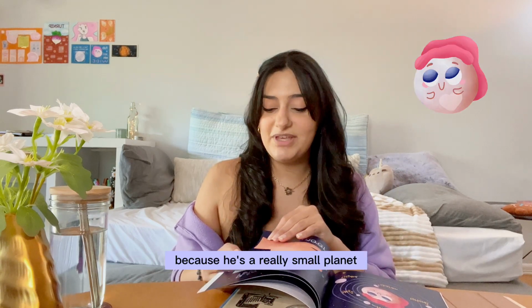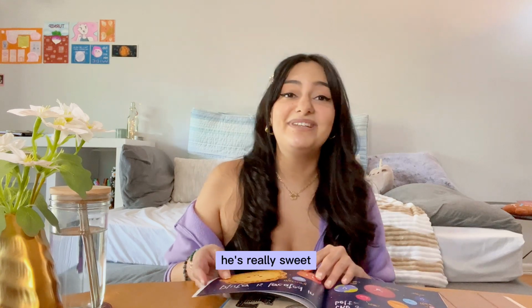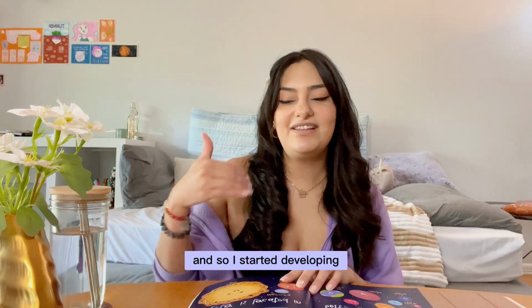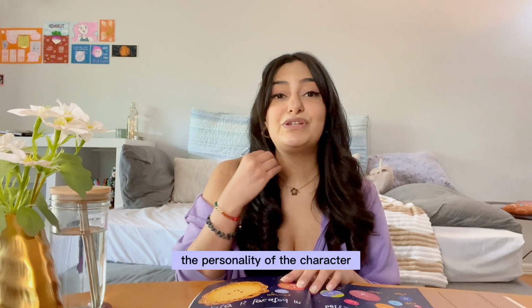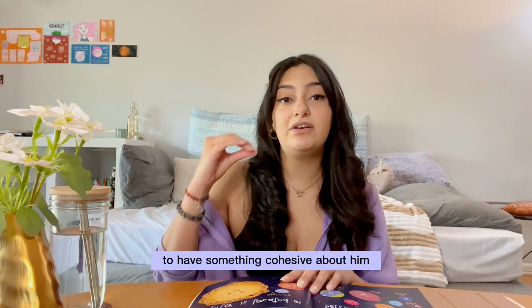And so I started sketching just ideas of how I wanted the character to look like. He's a baby, because he's a really small planet. So I was like, okay, I'm gonna make him a baby. And he's really cute, he's really sweet. And so I started developing the personality of the character in order for it to make sense later on throughout the book, to have something cohesive about him.